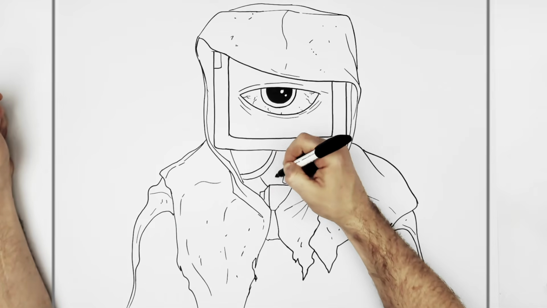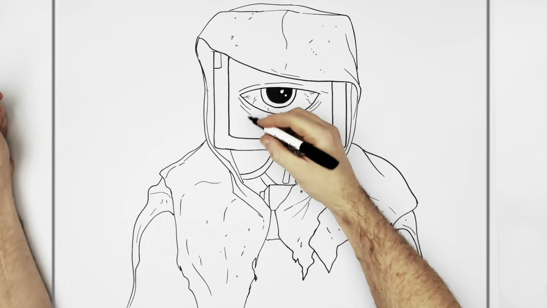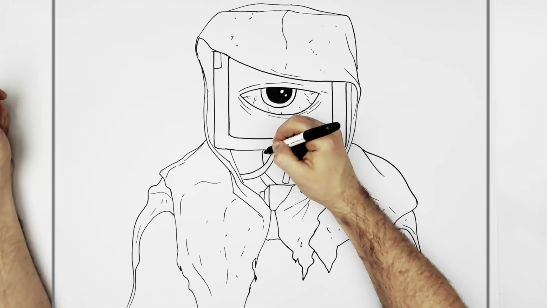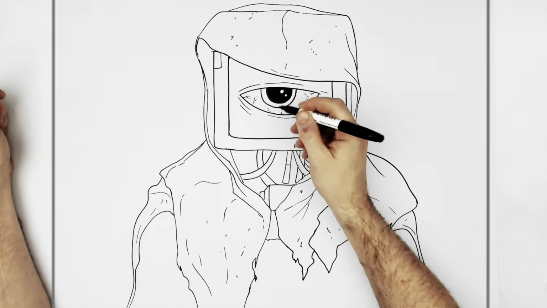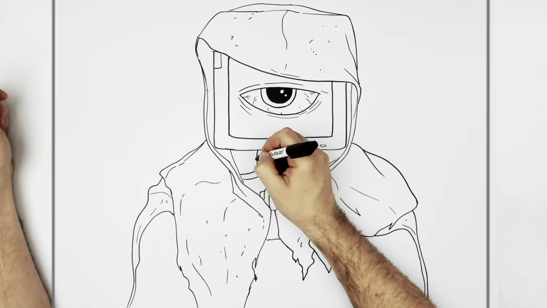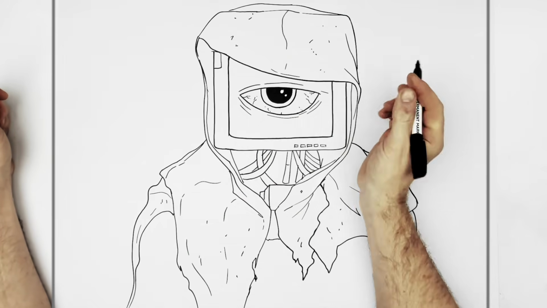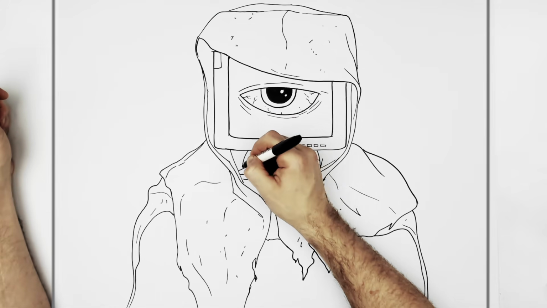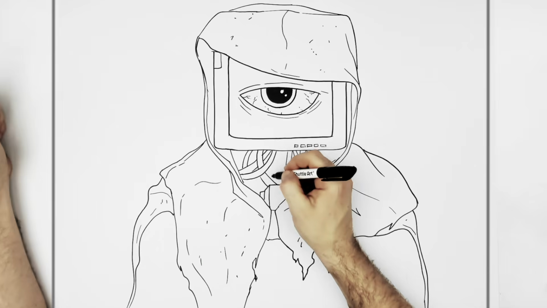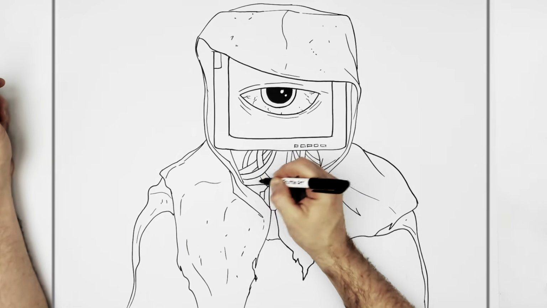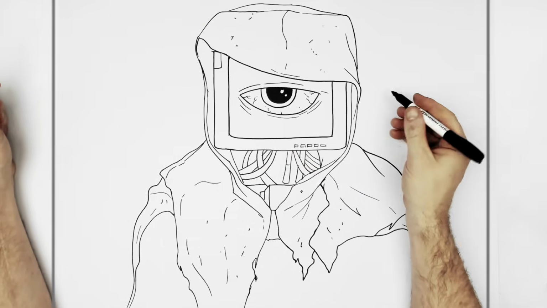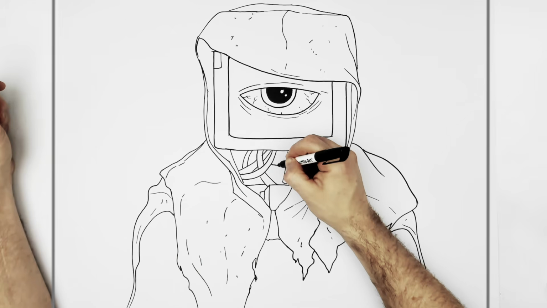Okay, more pipes. Keep going. There's like little pieces of his shoulder or something in there. And then I think there's a big pipe.